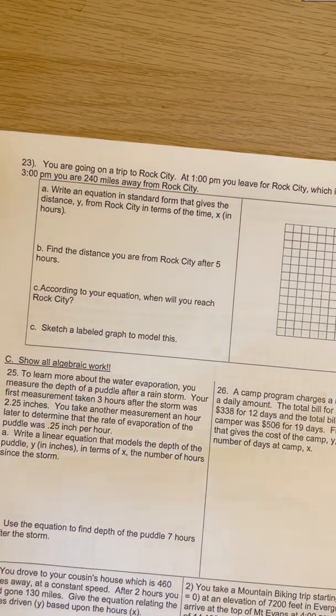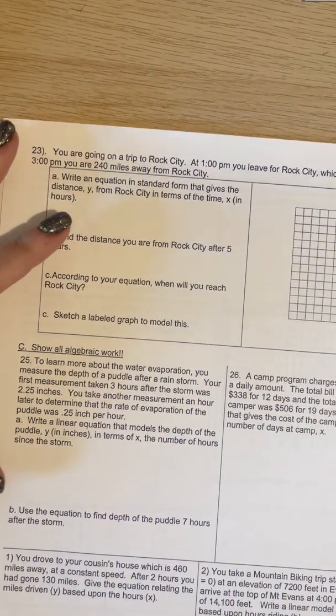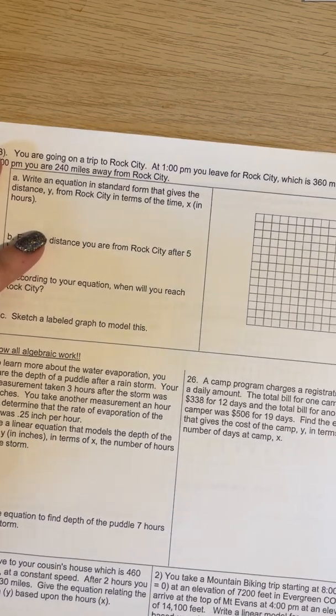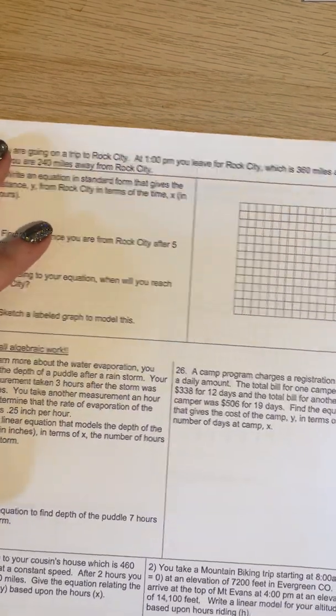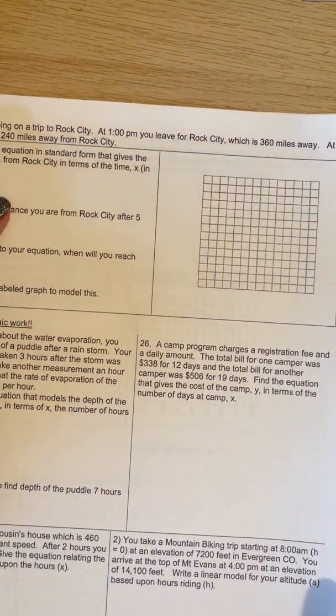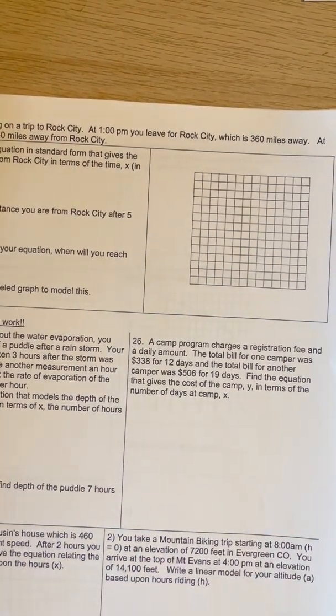Looking over here, 20, let's see. I feel like you really can, give these a try. I know you may struggle with them a little bit. Don't worry though, we're going to go over them together.